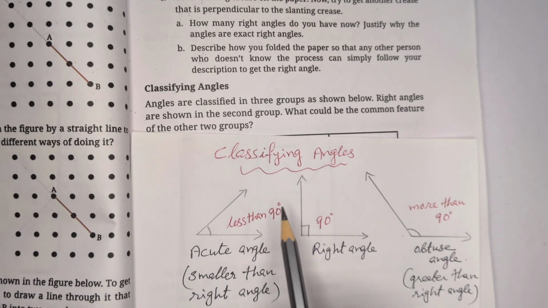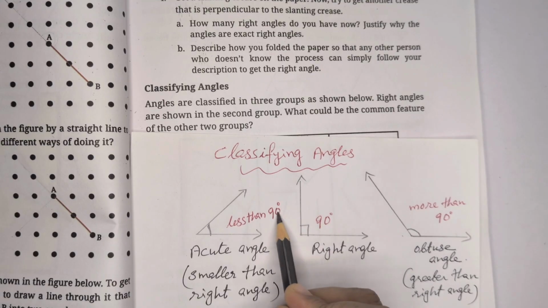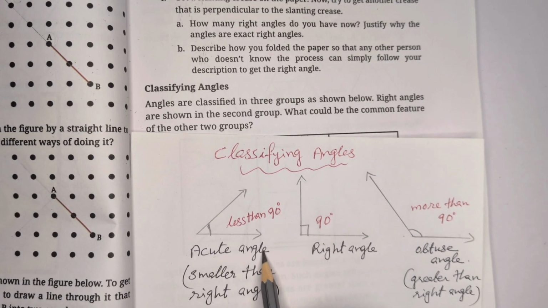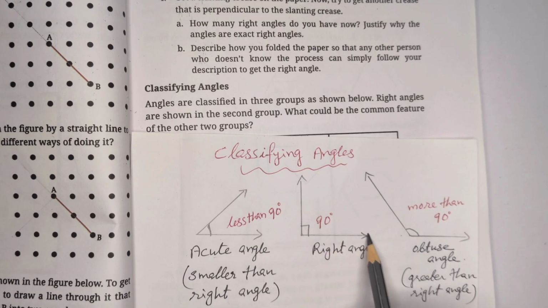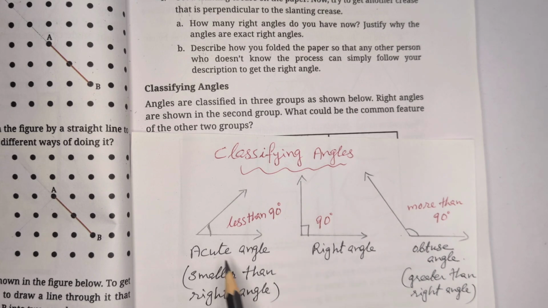Classifying angles. When the measurement of the angle is less than 90 degrees, that is called an acute angle. We know that a right angle means one horizontal line and the other a vertical line. That angle is called a right angle, and an acute angle is smaller than a right angle.